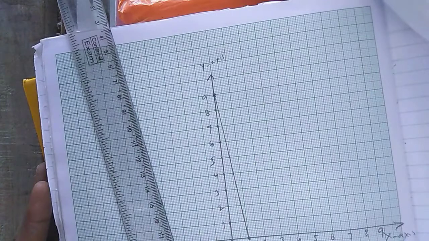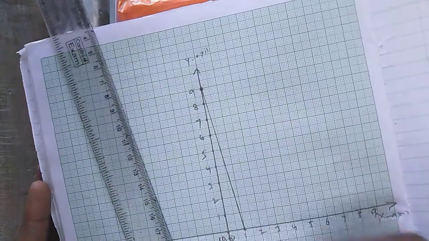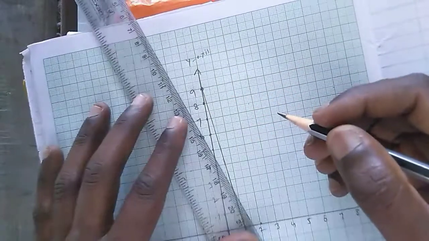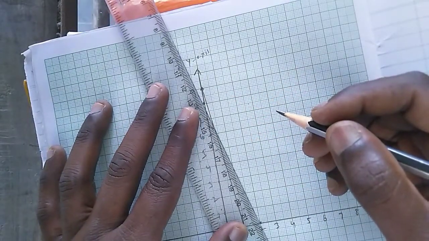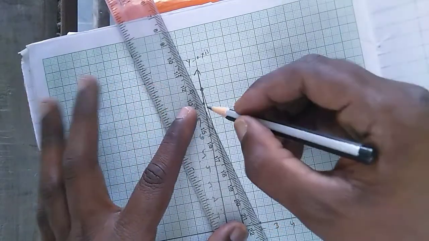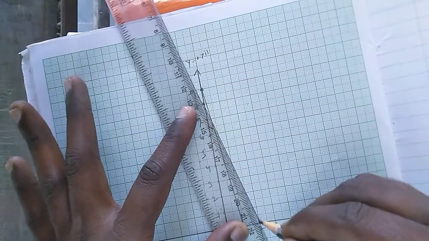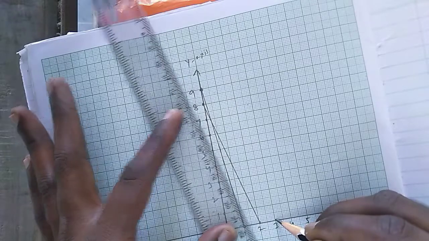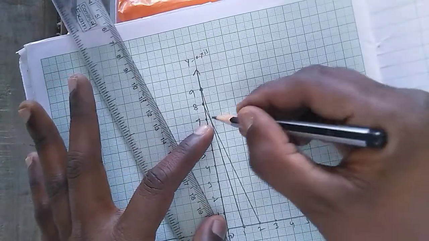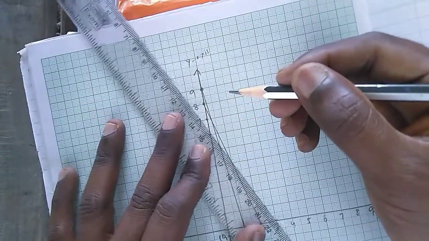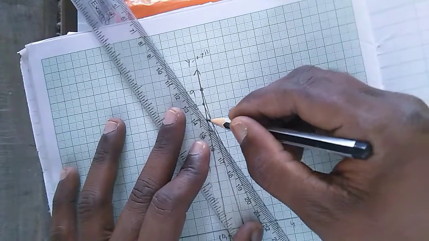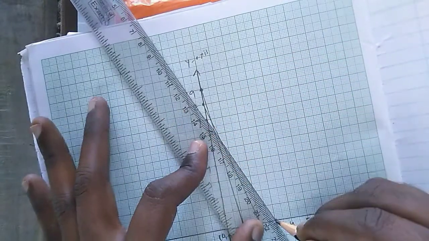Next, second, 2 comma 0, 0 comma 8. 2 comma 0 means here, 0 comma 8 means here. So 2 on the x-axis, 8 on the y-axis. Next 3 comma 0, it is here, and 0 comma 7, it is here. Now join this. 7 on the y-axis, 3 on the x-axis.